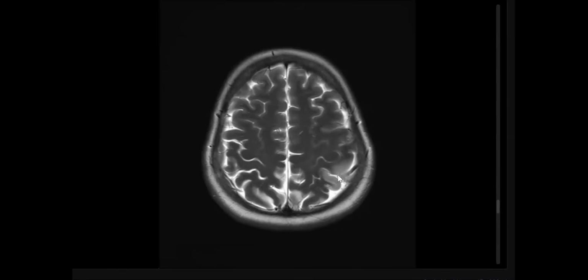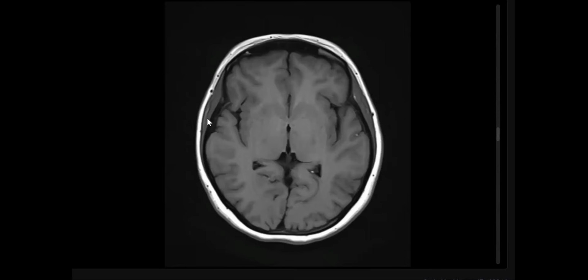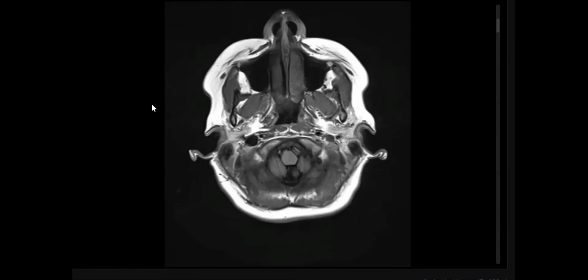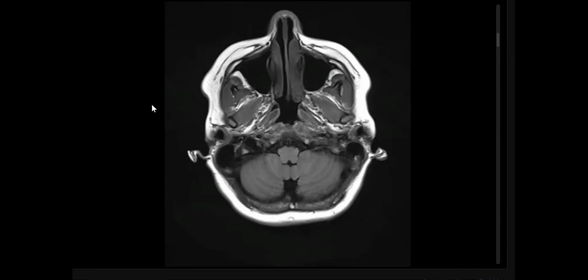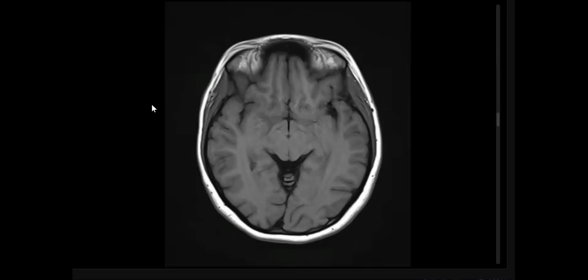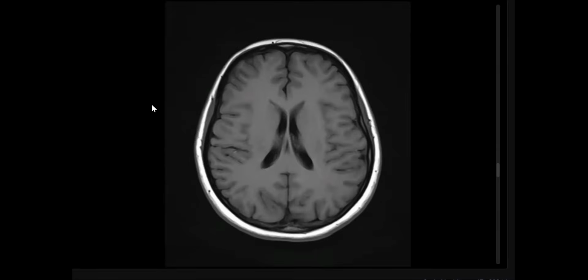Suggesting an infarct, not dense, but in the left high parietal region. What is the next sequence? T1. Why? I will see if there's any hemorrhage, because venous infarcts are associated with hemorrhages.